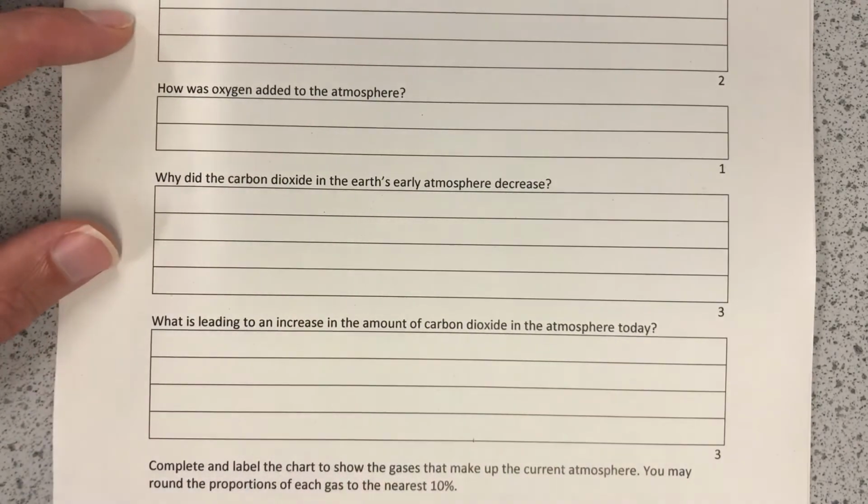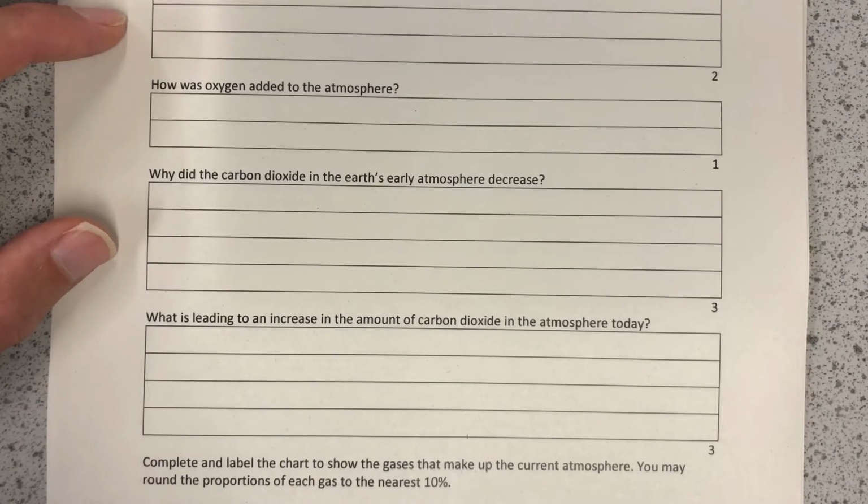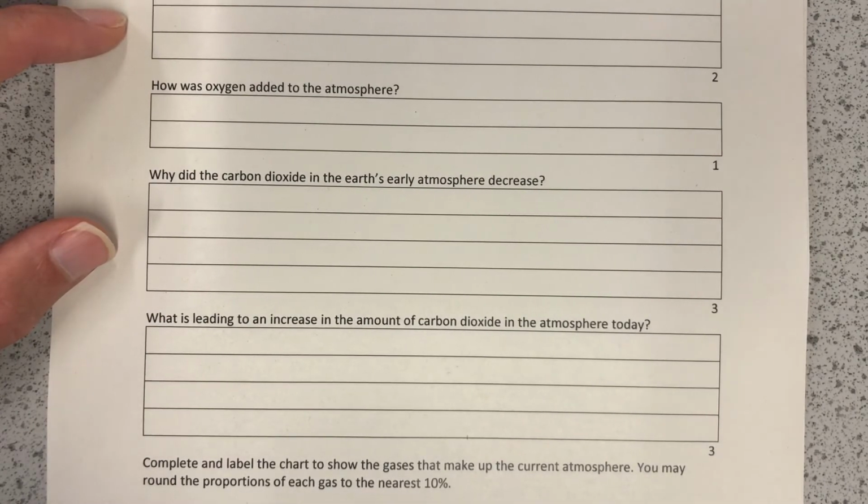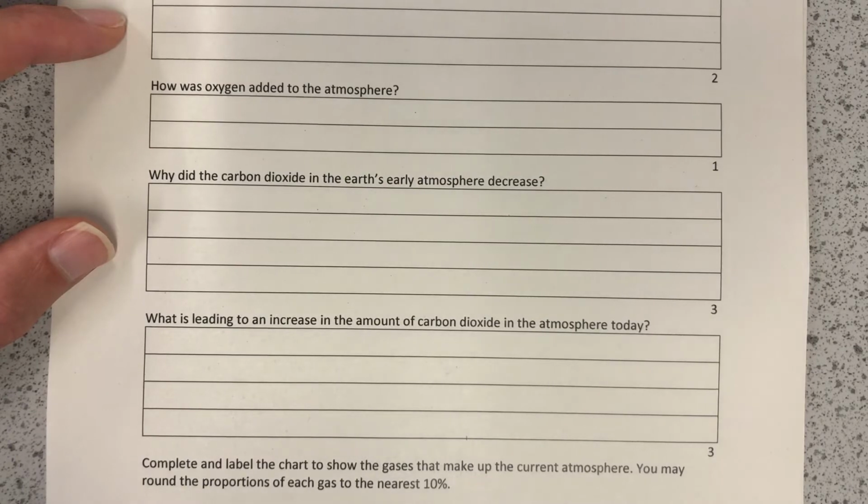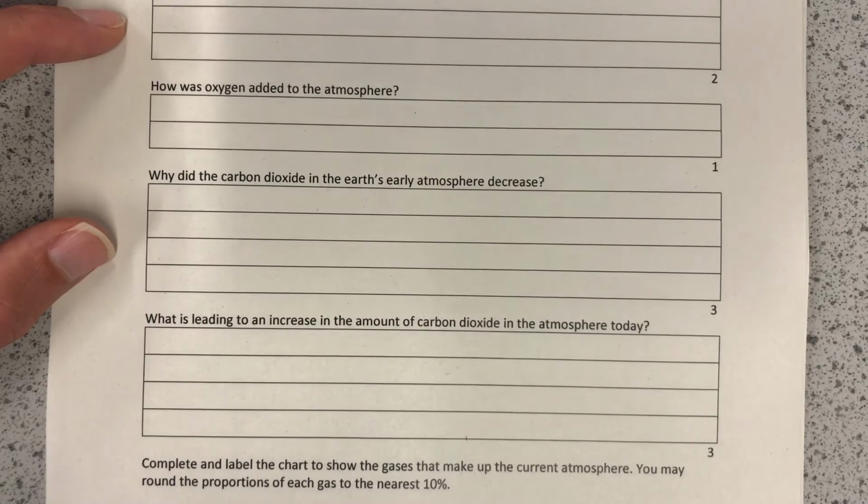Why did the carbon dioxide in the Earth's early atmosphere decrease? Lots of carbon dioxide came out of volcanoes, so the Earth's early atmosphere had lots of carbon dioxide in it. Today's atmosphere has 0.04% carbon dioxide, so it's decreased markedly. So why did it decrease? Two answers. Number one, it dissolved in the oceans, in liquid water on the Earth's surface. Once in the oceans, it can be locked up into carbonate rock formations, deposited at the bottom of the sea as calcium carbonate, things like that. So that locked up large amounts of carbon dioxide.